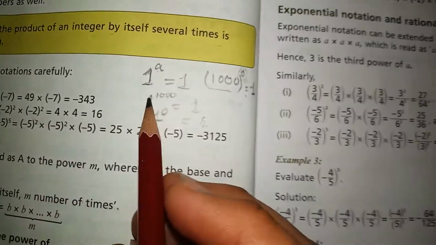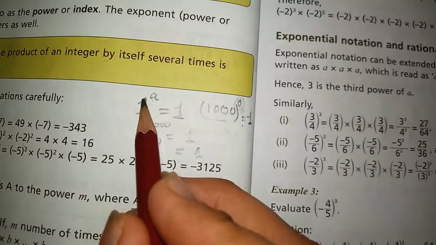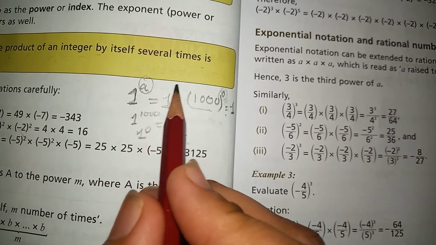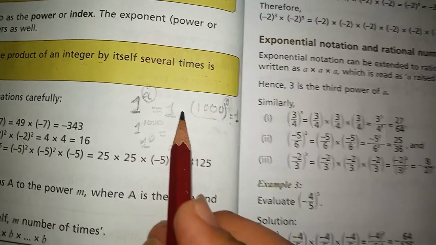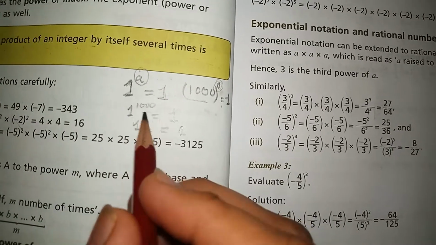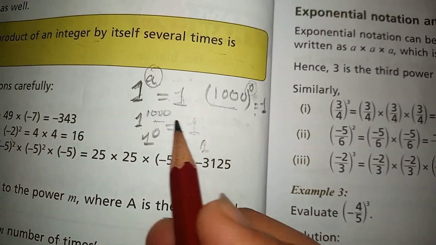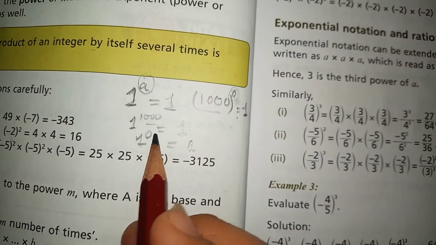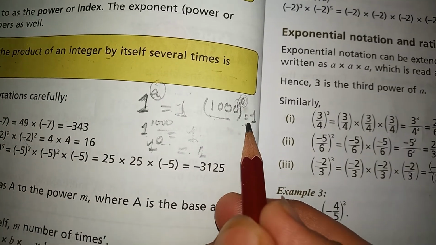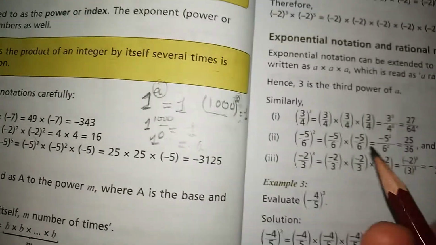Here are some important points that you have to keep in your mind. If 1 is raised to any power, it may be 100 or 1000 or whatever, it will remain equal to 1. It never becomes a larger number or greater than 1. Something raised to power 0 is again equal to 1. If 1000 has power 0, that will equal 1, because it is not multiplied by any number.